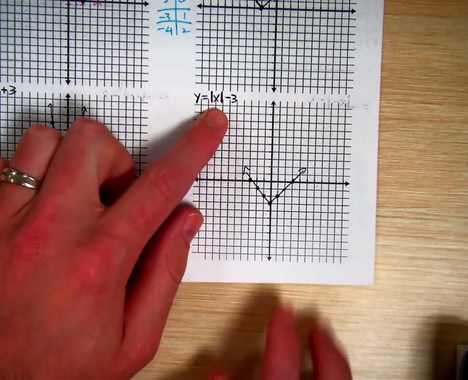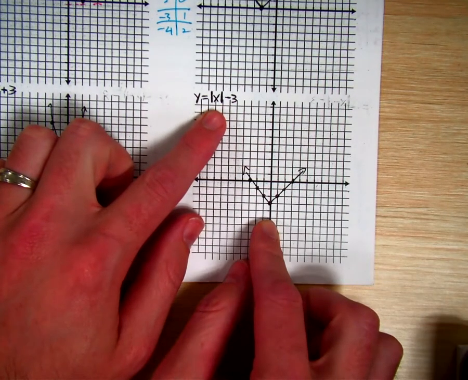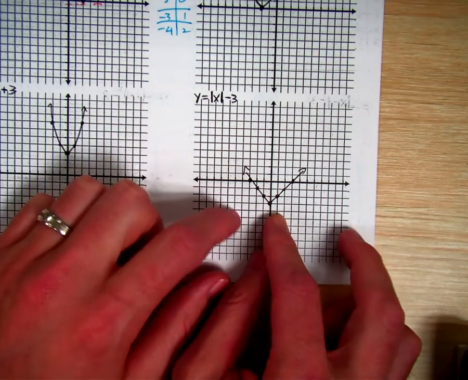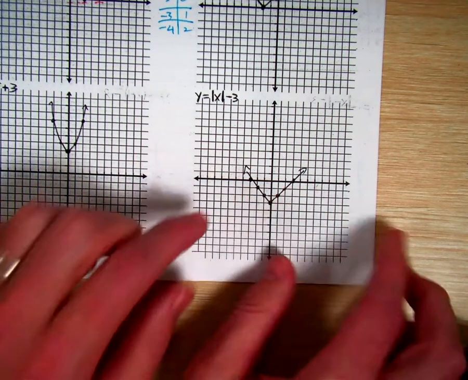Absolute value of x minus 3, just a vertical shift down 3. So we're starting at 0, negative 3. No multiplier in the front, so it's just a 1. Up 1, out 1 in both directions.